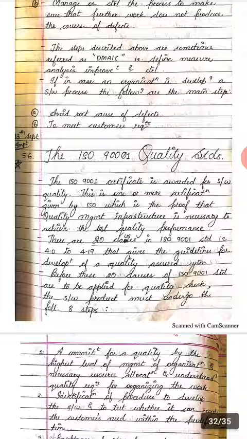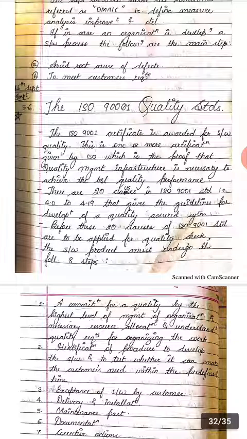They are 4.0 to 4.19, that gives the guidelines for development of software quality assured system.